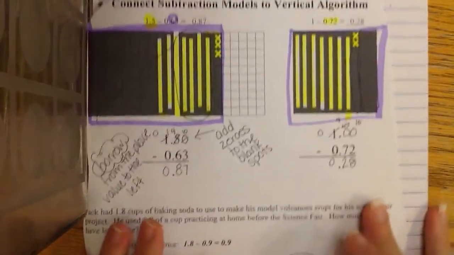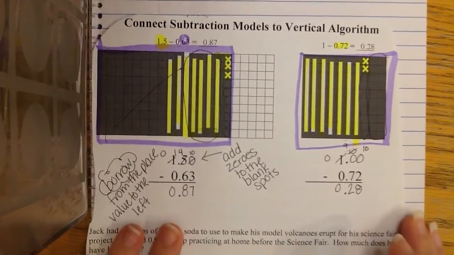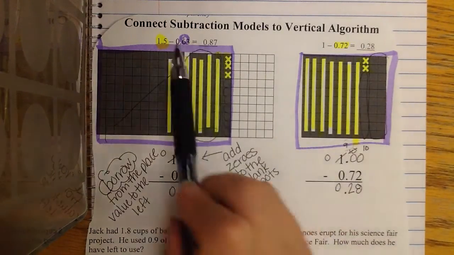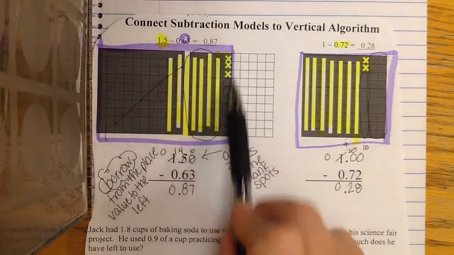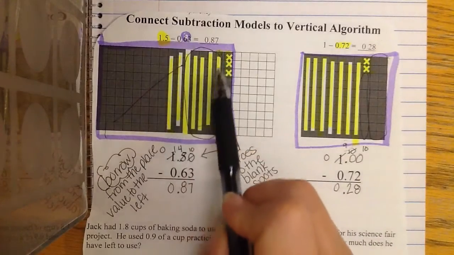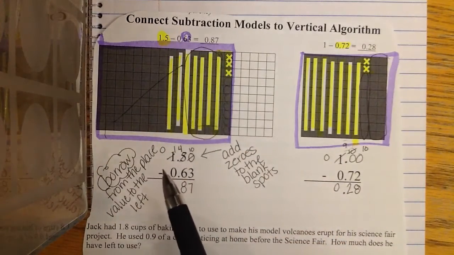Let's flip over and look at subtraction. This is where I got partway through and then realized my video was not recording. There were too many videos already on my iPad, and it wouldn't let me do any more. So I have 1.5, 1.5, and I had to take away 63 hundredths.